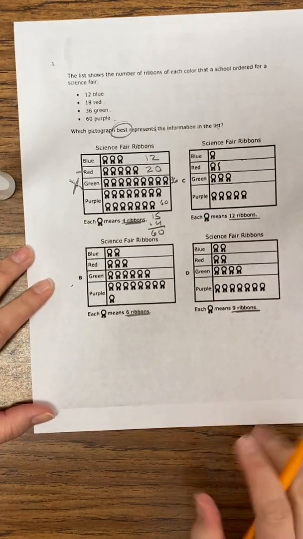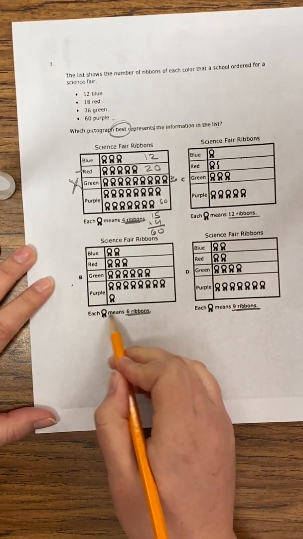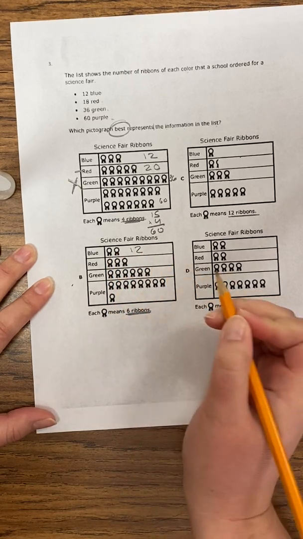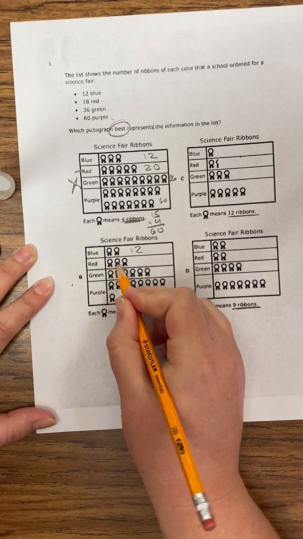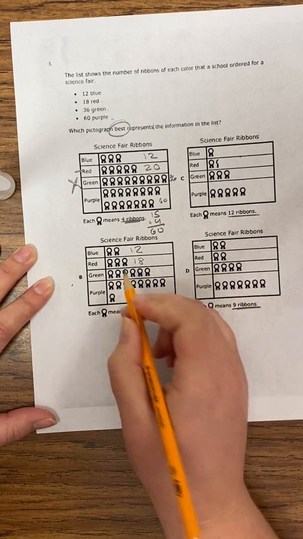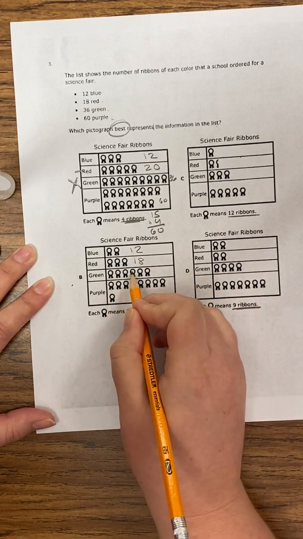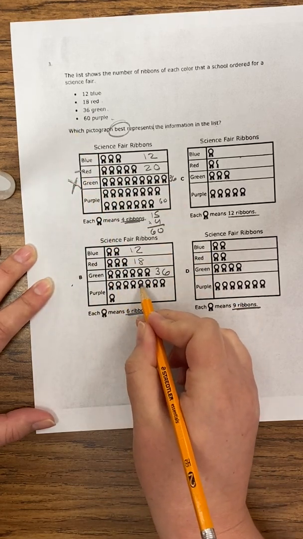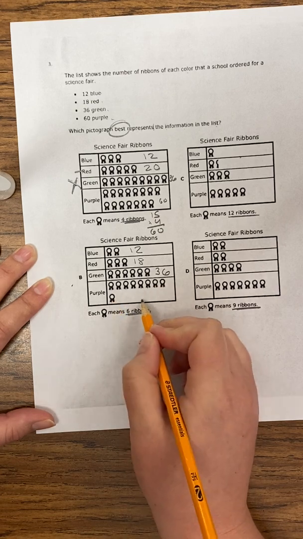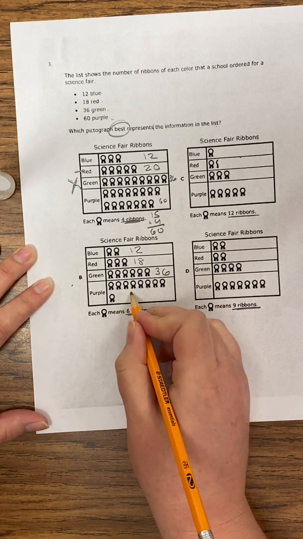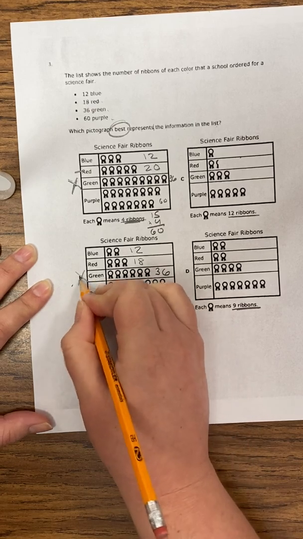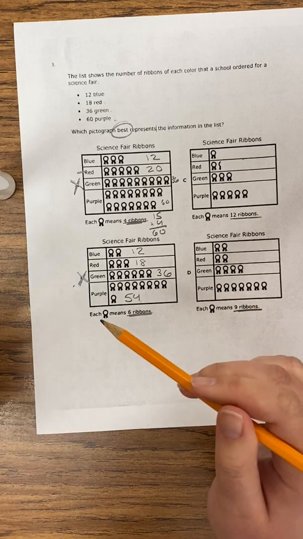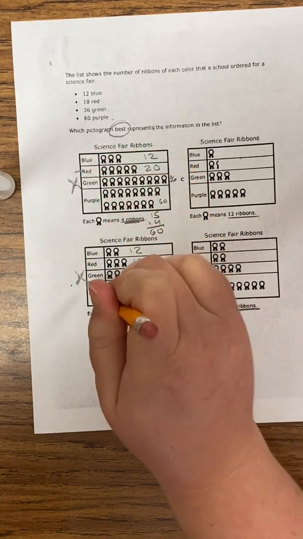Okay, let's go to B. So this time it's 6. So 6 plus 6 is 12. Then we have 6 times 3, which is 18. Okay. We got 6 times 1, 2, 3, 4, 5, 6, which is 36. It matches. Then we got 1, 2, 3, 4, 5, 6, 7, 8, 9. 9 times 6 is 54. So that is not correct because all of them need to be right, not just a couple. All of them need to be right. So that's why A is wrong and B is wrong.